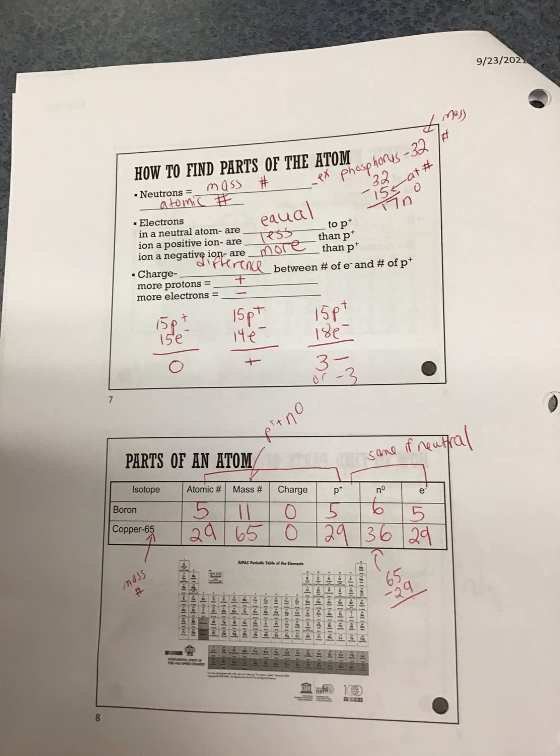What you need to be able to do is find all of these amounts given a periodic table. You should know the atomic mass, the atomic number, the mass number, protons, neutrons, and electrons. Charge you're going to assume is 0 unless they tell you otherwise, or if you see the number of protons and electrons. So go ahead and try this next part.